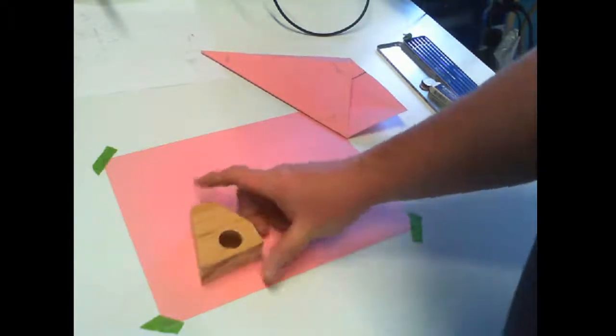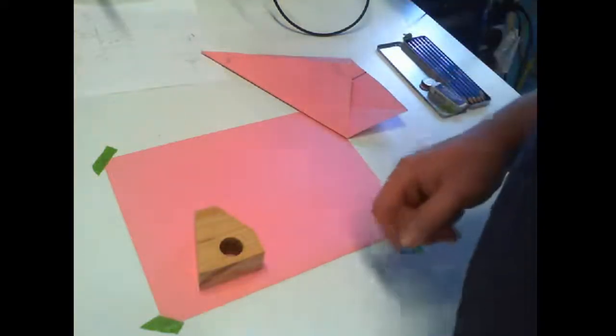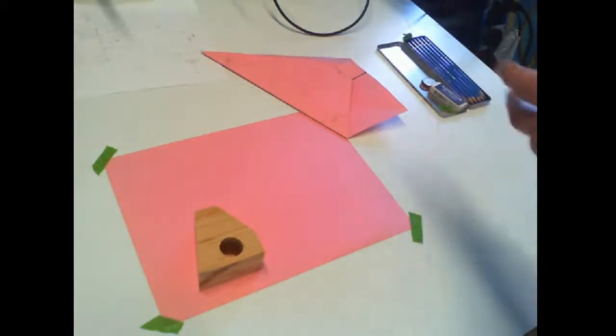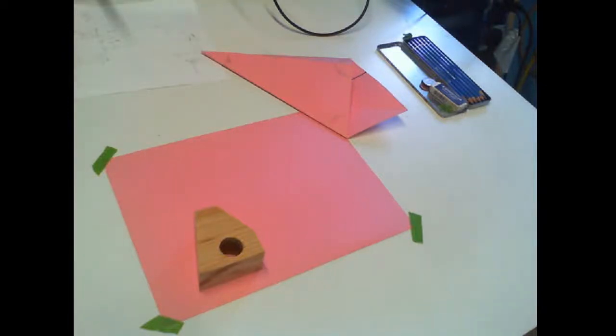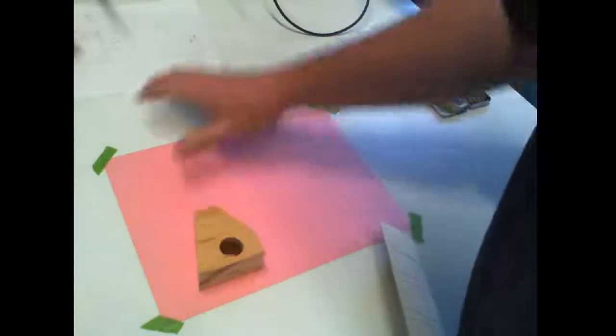So let's go ahead and start drawing this out. Once again, we're going to make quick reference measurements. I'm going to find my ruler. There it is. How to place this on my paper.